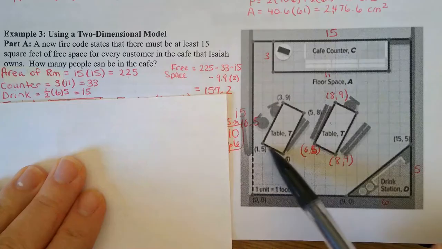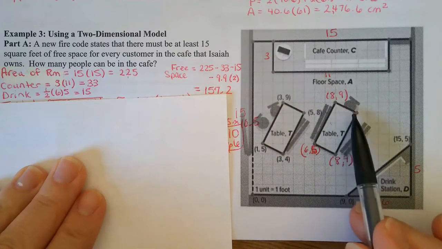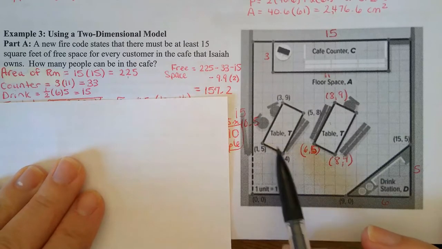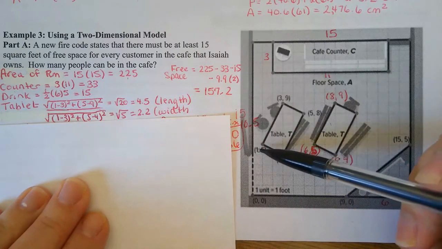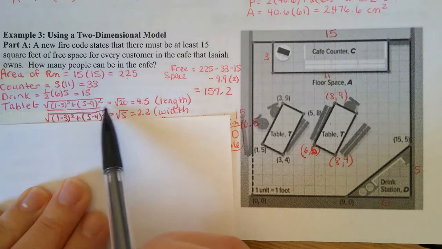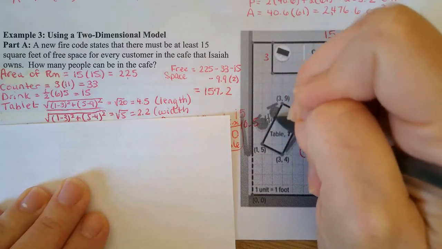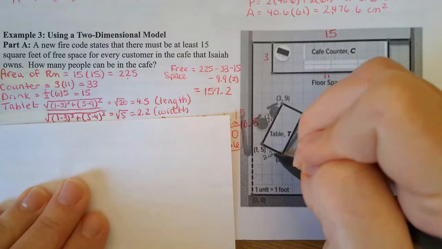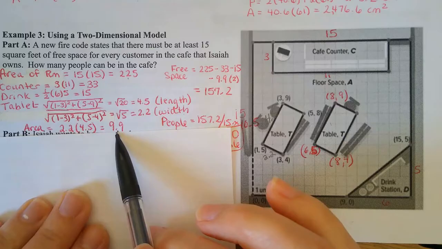Now the tables required a little bit more work. You can just use one table because they end up being the same when I looked at their coordinates. I'm going to need to know the length and the width, so I have to use my distance formula to find it. The length over here would be this distance formula, so that's where all of these numbers are coming from. I found my length was 4.5. And then over here, I did the same thing and found my width to be 2.2. So the area of one table was 9.9.